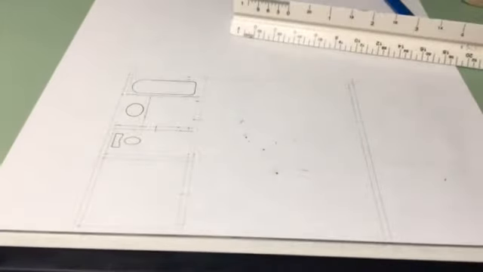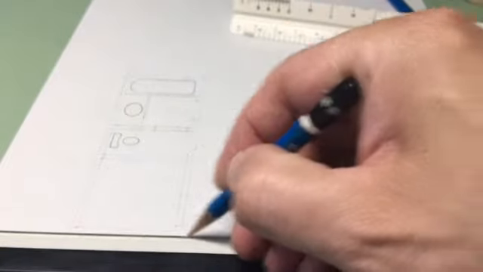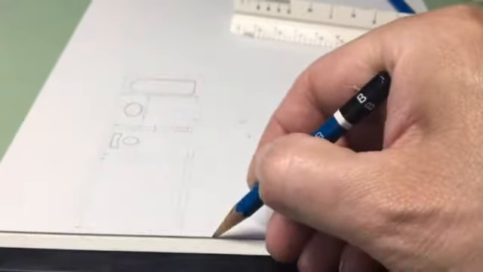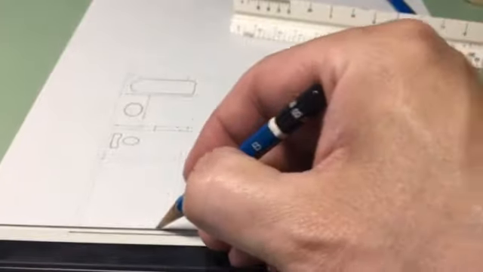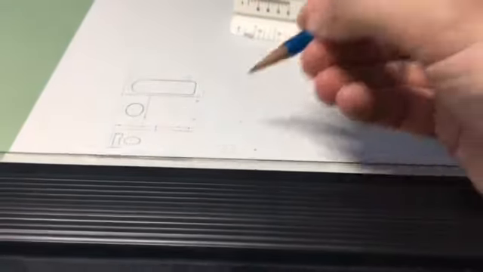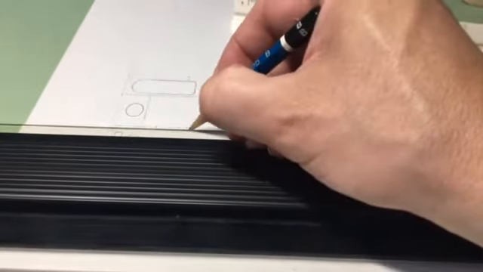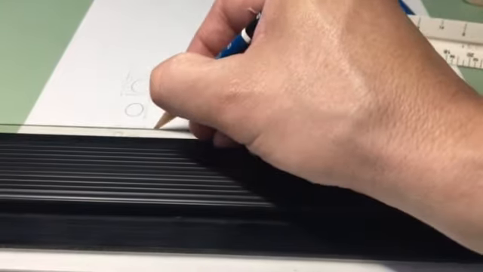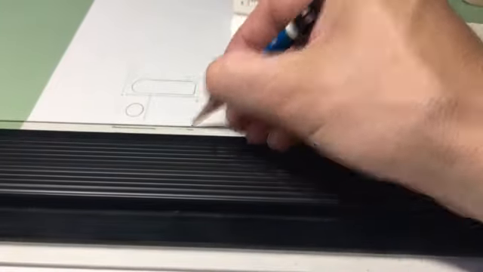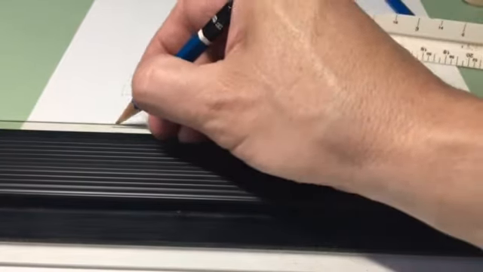So let's go ahead and start down here, and I'm just going to thicken up and darken this line a little bit here. Okay, and I'm just working in these spaces where I feel like I'm ready. I'm done with the layout. And to get these thicker lines, I'm just going back and forth a couple of times. I'm using my softer pencil, which is the B, which is going to give me a thicker line.